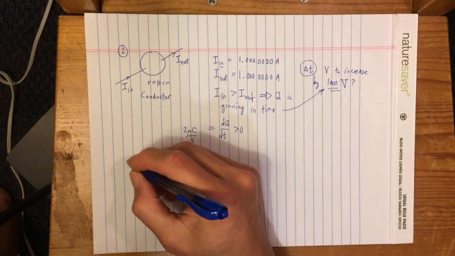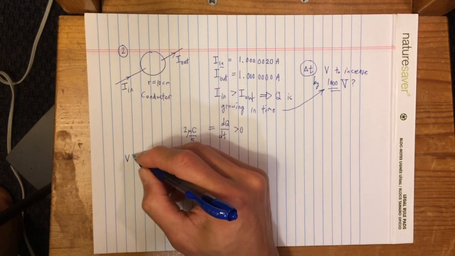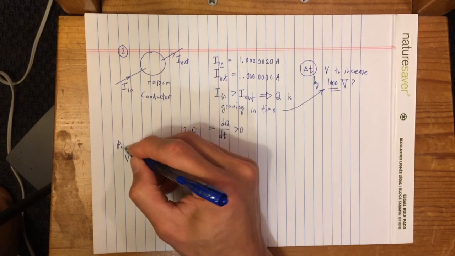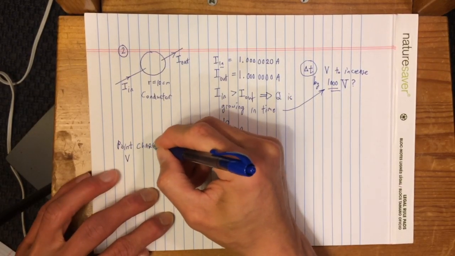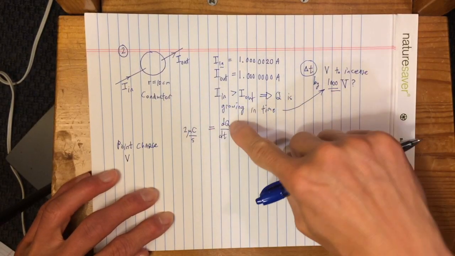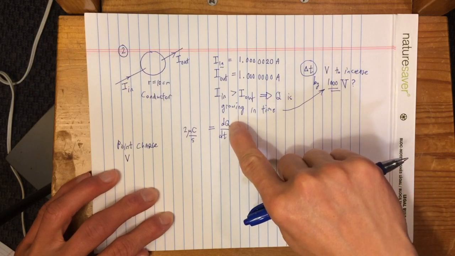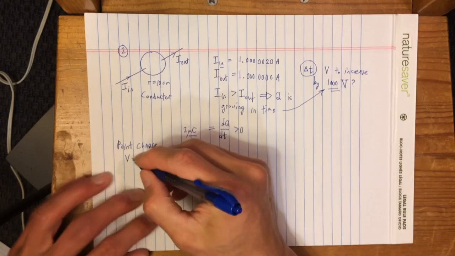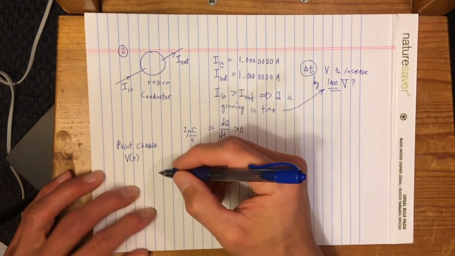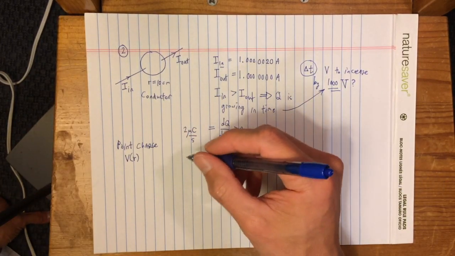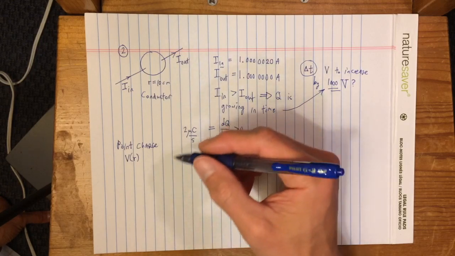There was a definition of the potential for a point charge. So for example, a point charge could be called Q. The potential is only a function of the distance you are from the charge, and it doesn't matter in which direction you are away from the charge.